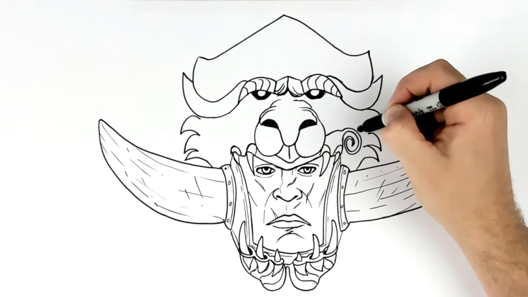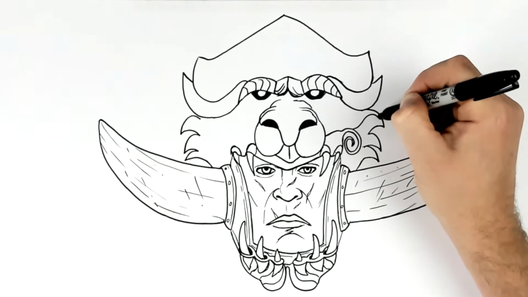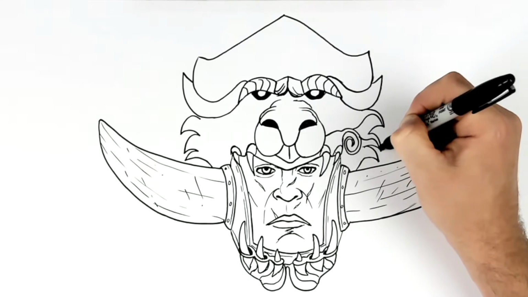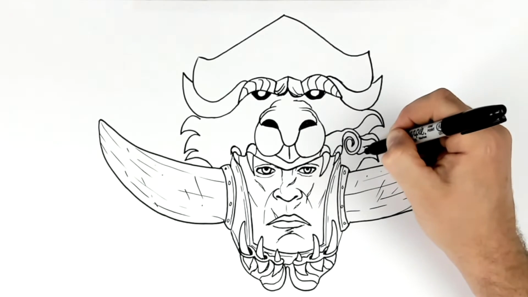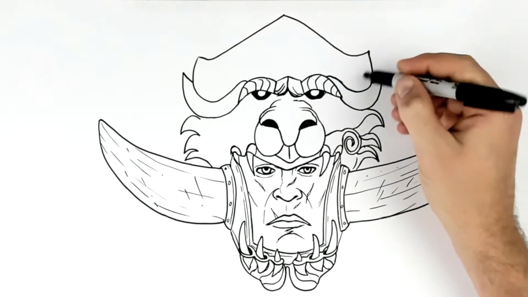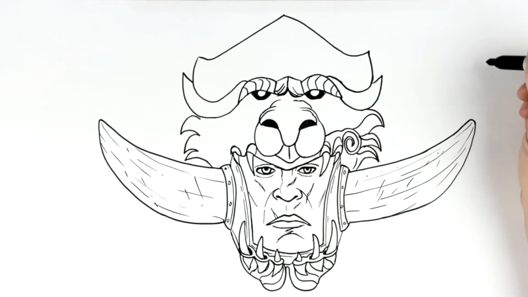And then these guys have extra lines on them. So, some more details on the teeth.